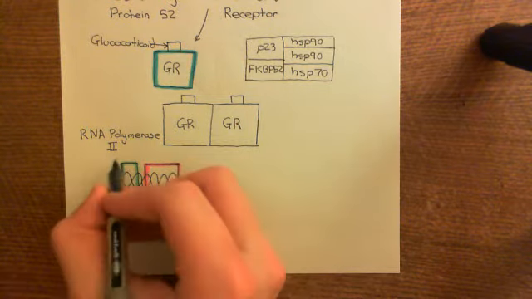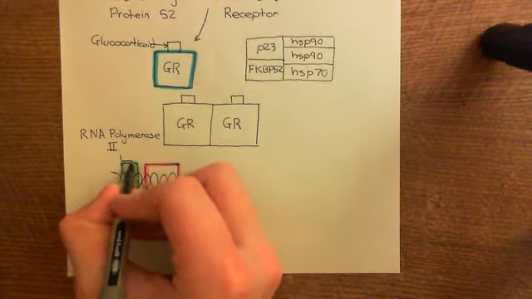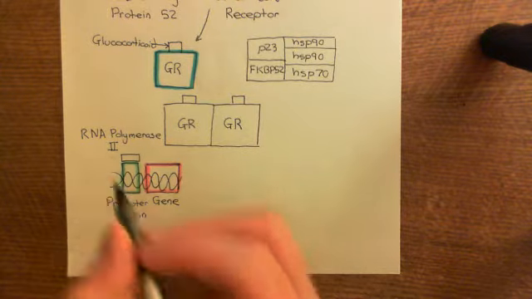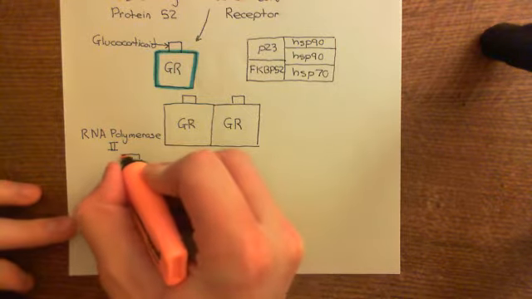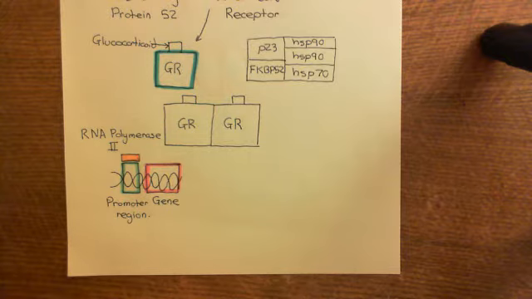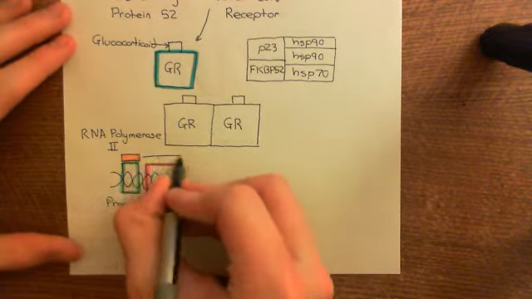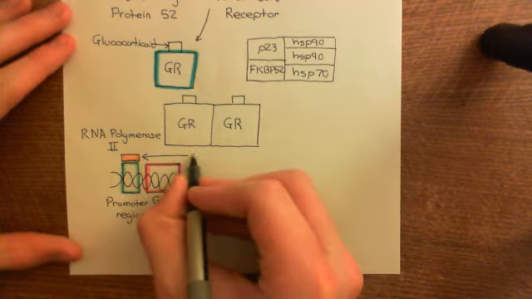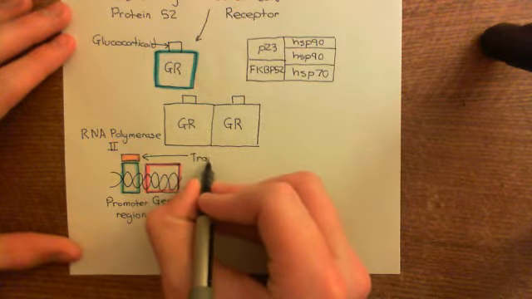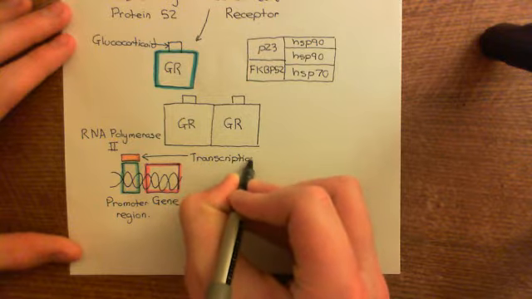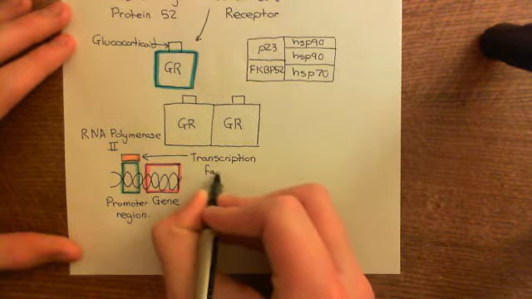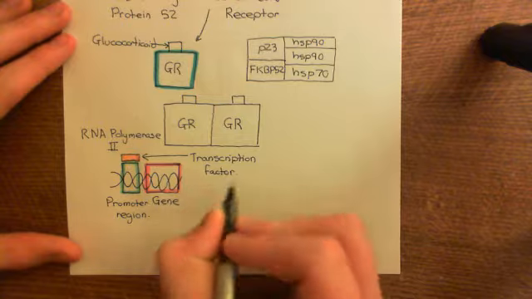Now, glucocorticoid receptor dimers can act as a transcription factor. Transcription factors are things which bind to these promoter regions and alter the affinity of the promoter region for binding to RNA polymerase type 2. So this is the transcription factor. Basically, you can have transcription factors which activate and also transcription factors which repress.